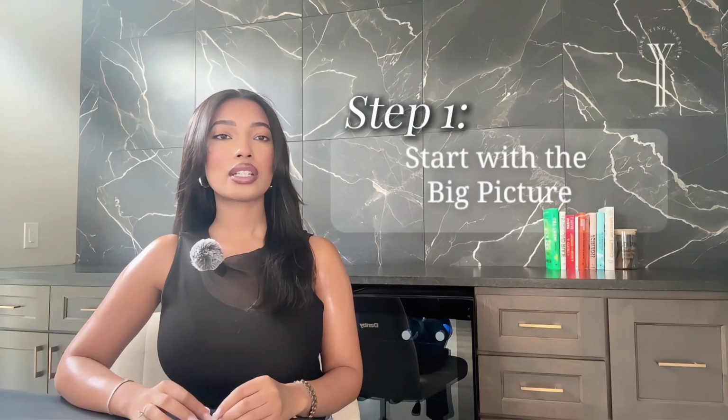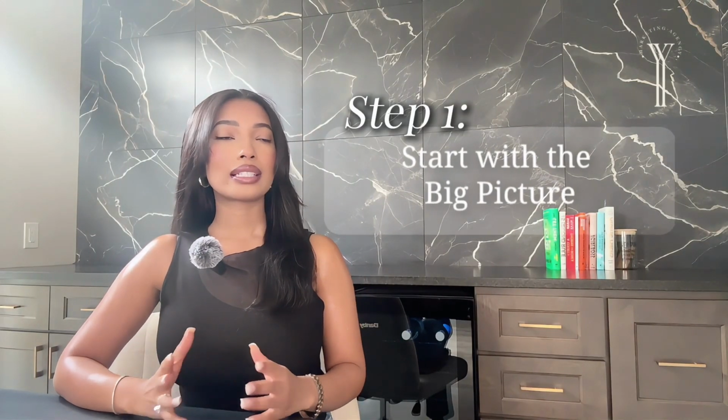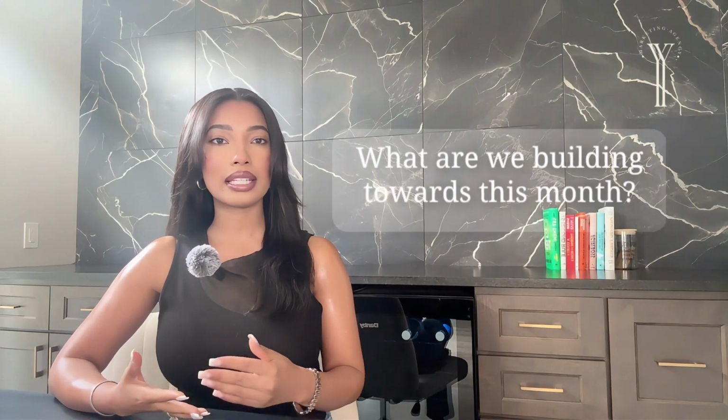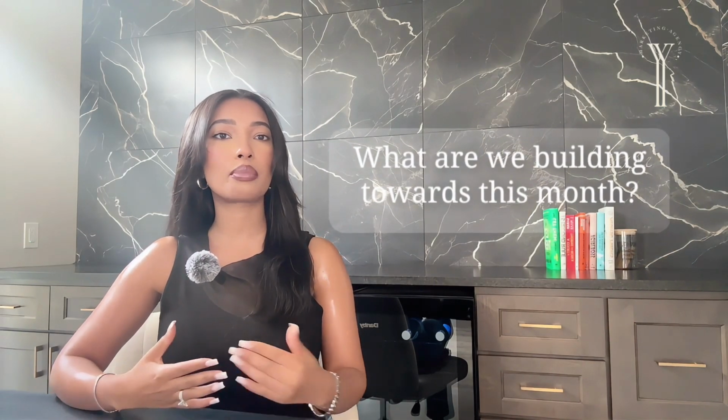Step 1, start with the big picture. When I sit down to plan content, I don't open Canva first. I start by zooming out. I ask, what are we building towards this month? Is it a launch, a seasonal shift, a brand awareness push? We look at our agency's goals for the month, any big events, promotions, or client milestones, industry trends that might be worth tapping into. This step is where a lot of people actually mess up and they skip straight to what should I post for today without knowing why they're posting it.